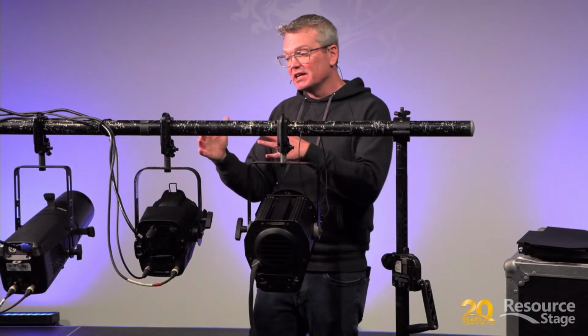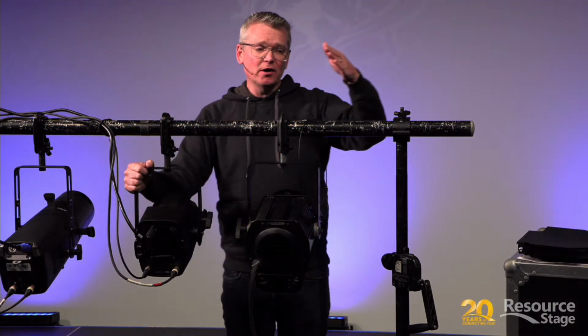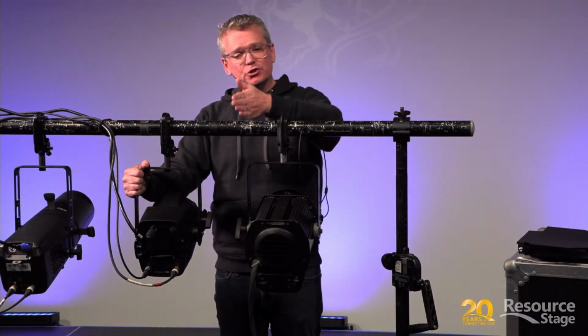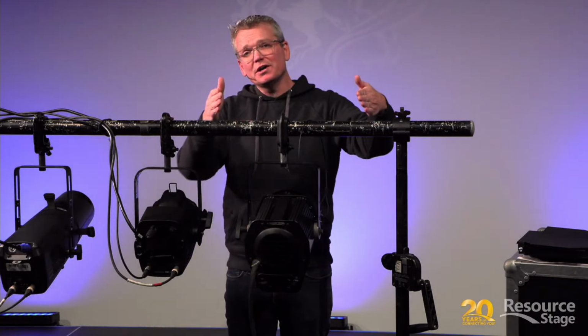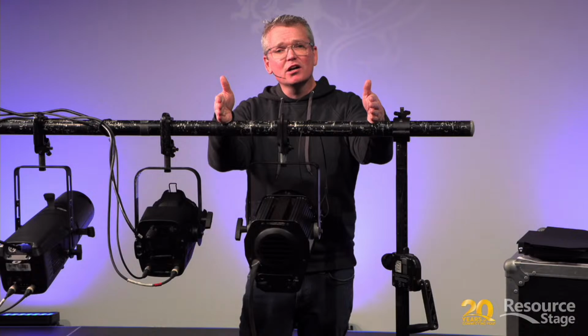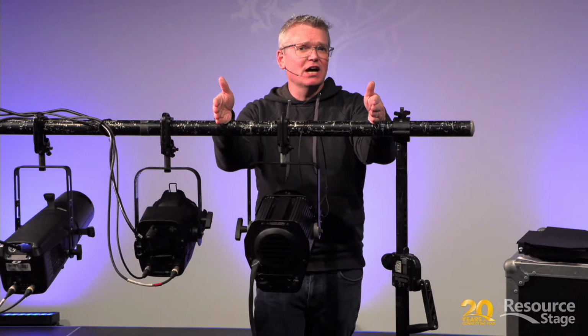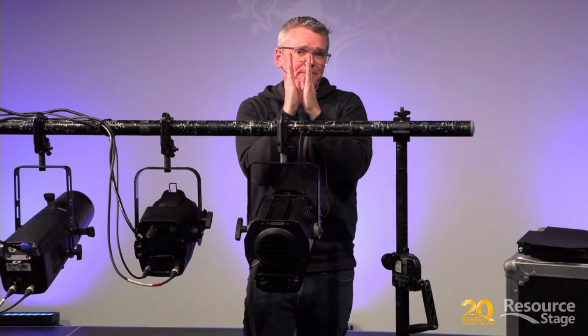For instance, the distance from the lighting fixtures to the stage, you're going to want to think about that, because a lot of the less expensive fixtures are designed with a very tight beam.